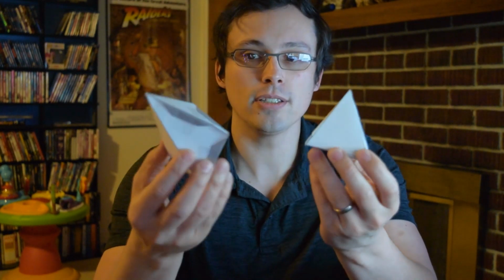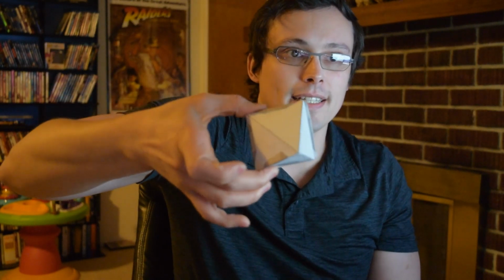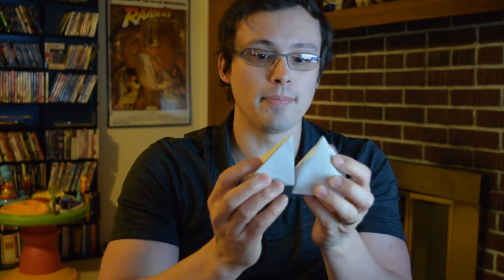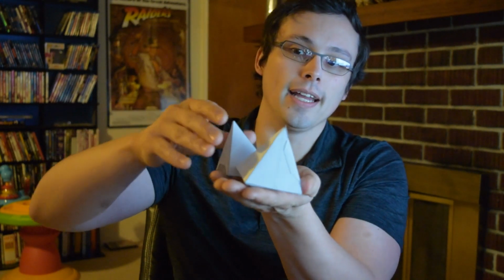I want us to compare these two pyramids, pyramid B and pyramid C. I guess I have B upside down, but you can figure it out. Anyway, the point is the square bases are exactly the same. I don't know how well you can see that, but when I line these up with each other, they are exactly the same size of base. So the base area is exactly the same. They are also exactly the same height.